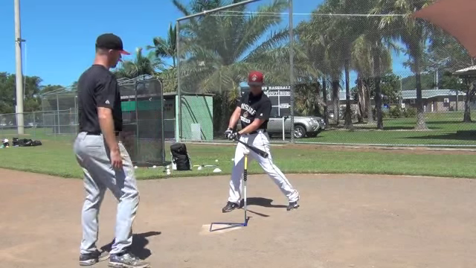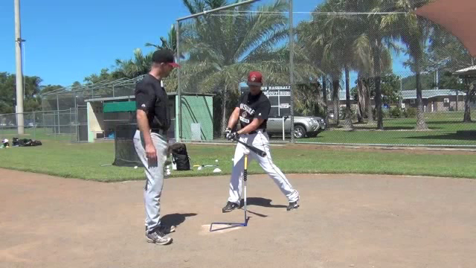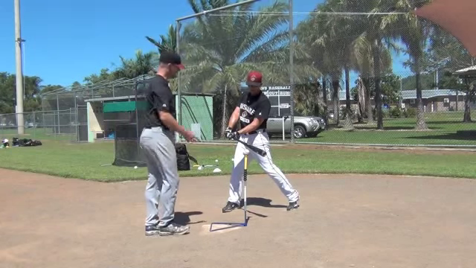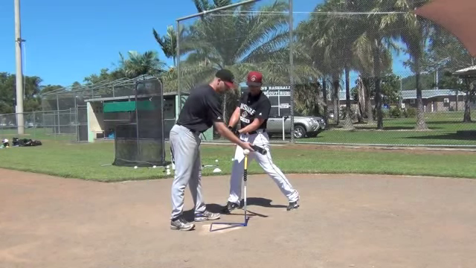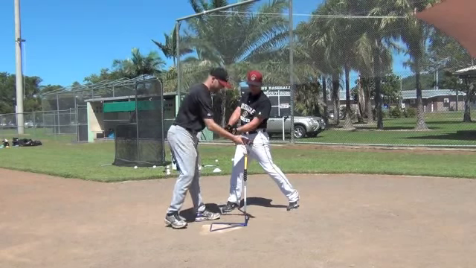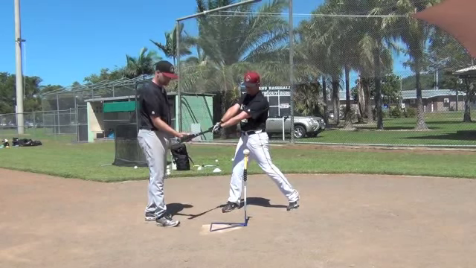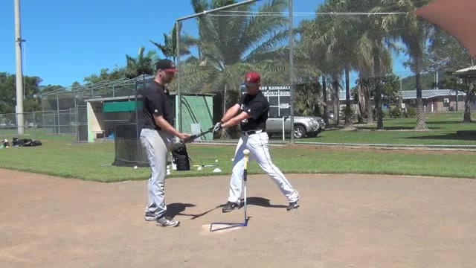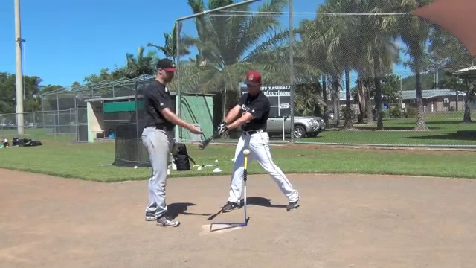And you can see by this point here, he's not in a position of extension. So again, if the barrel is not going to reach maximum bat head speed until this position of extension, which happens here, how is he ever going to generate any power from that position?